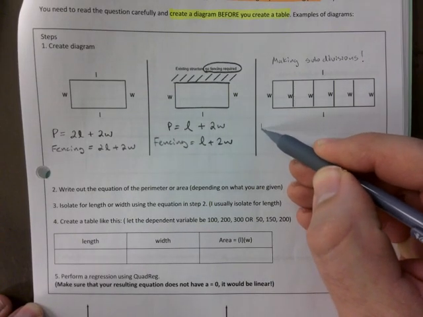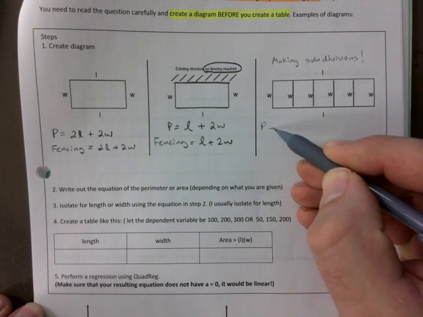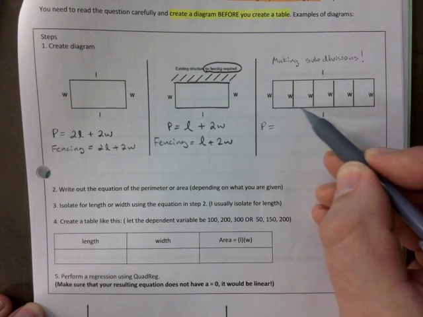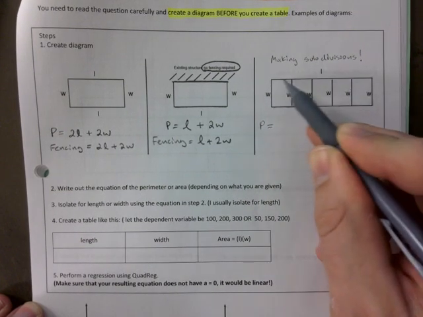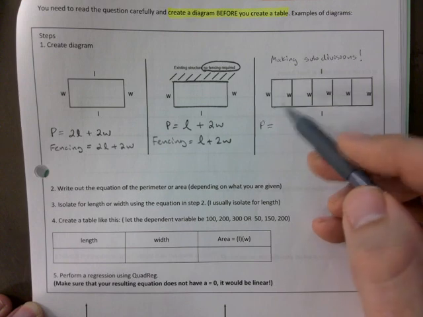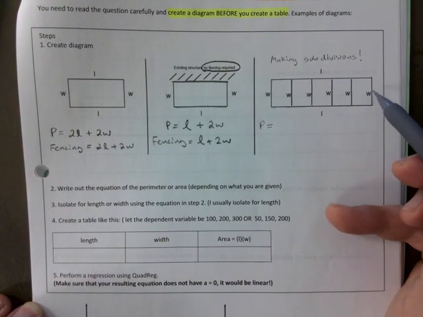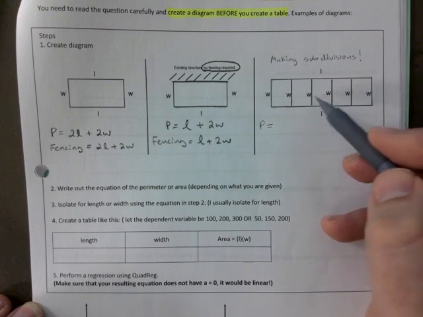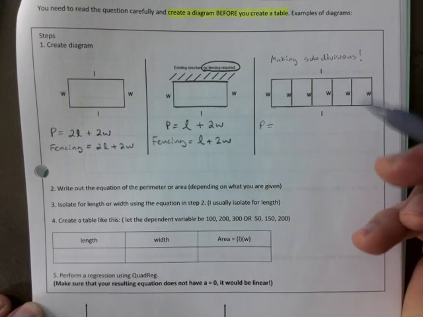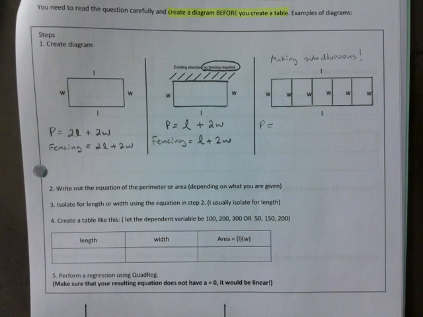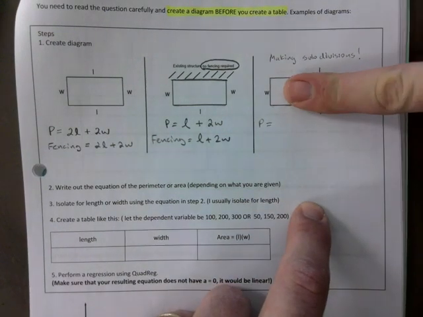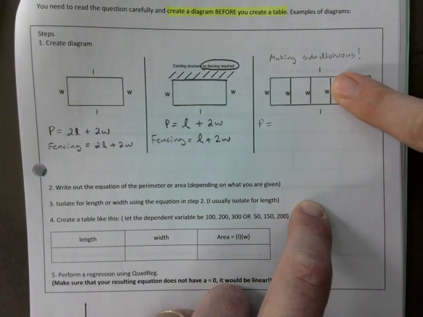So watch this. This is going to be a bit controversial because the perimeter, you know it as the distance around, right? But in this case, we're also using that fencing that we have to make the subdivision. So we count that in. Normally you have nothing in between there. It would just be that big rectangle on the outside.